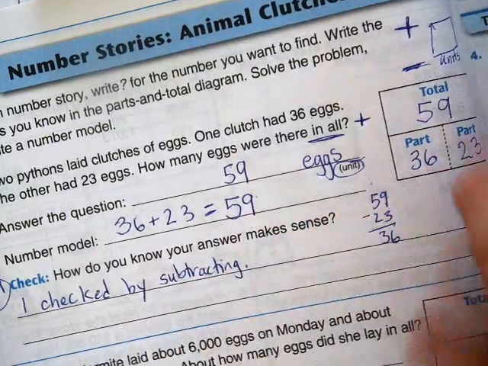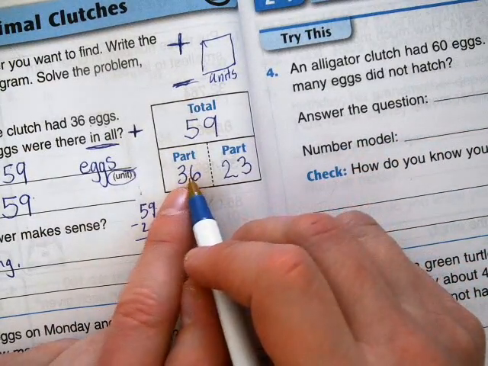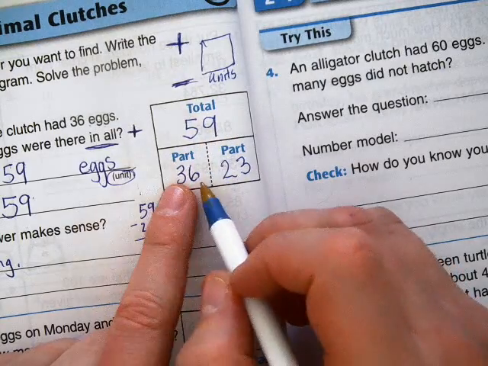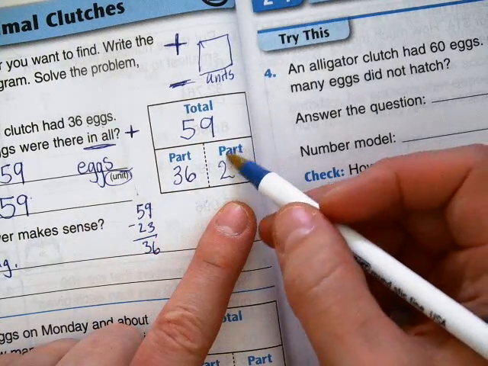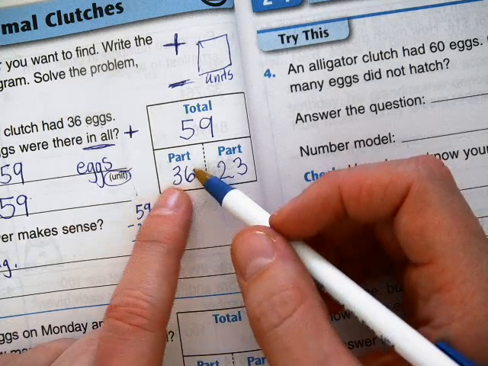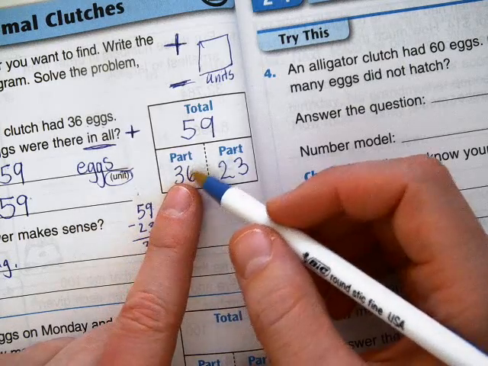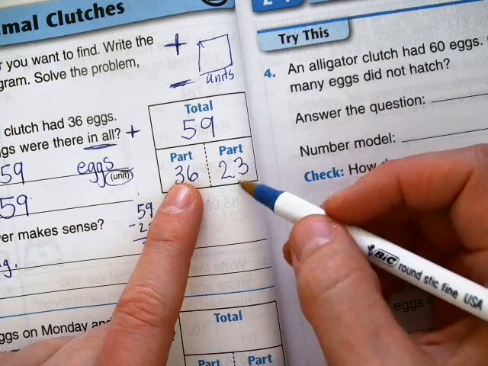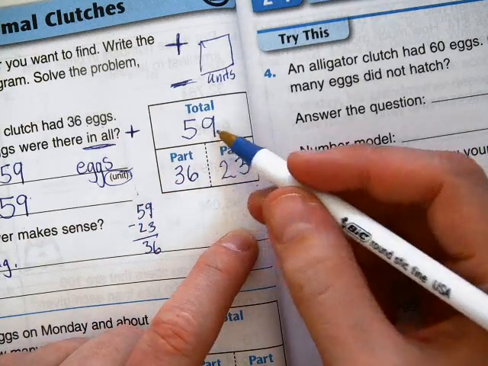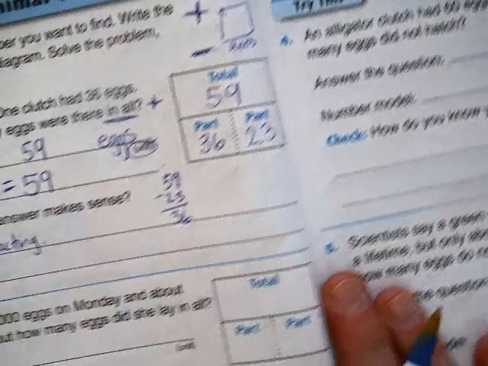Now, another way I could check is, let's see, I know that 59 is a lot bigger than 36. Do I think it's about 23 bigger? Yeah, if I'm going to use a ballpark estimate, maybe, let's see, round 36 up to 40, round 23 down to 20, 40 plus 20 would be 60. 60 and 59? Yep, pretty close. That makes sense.